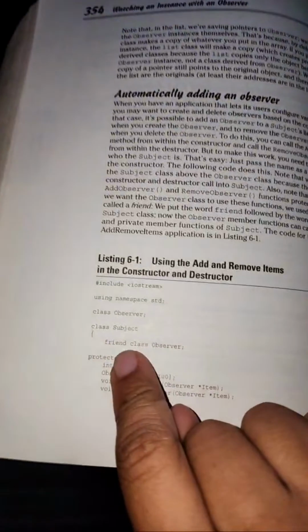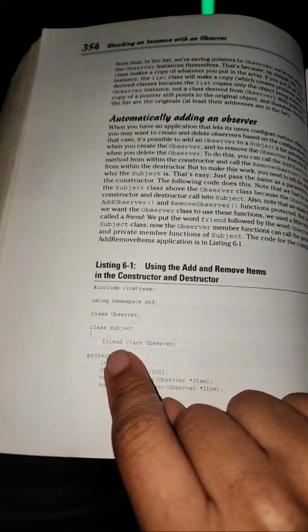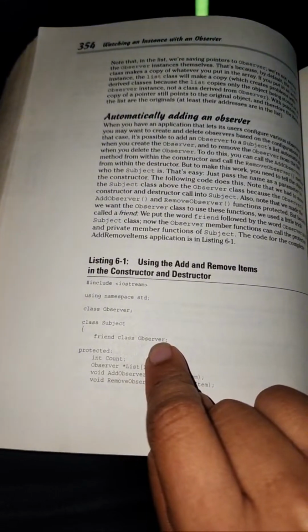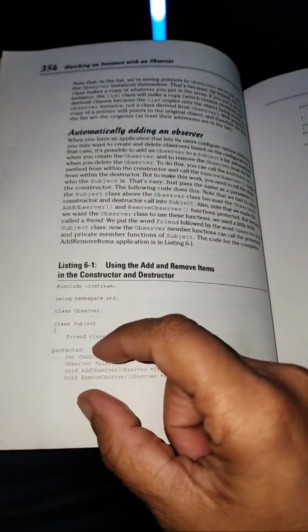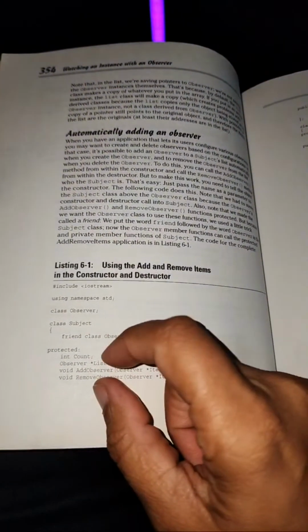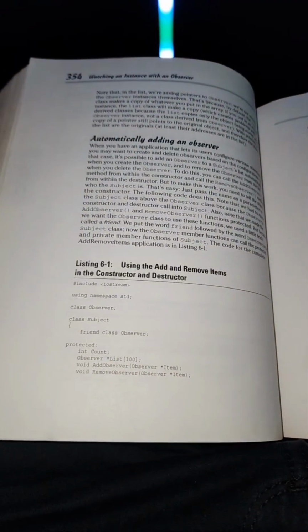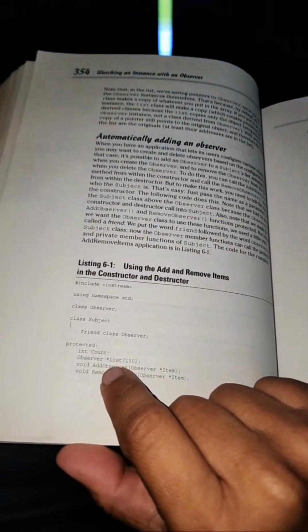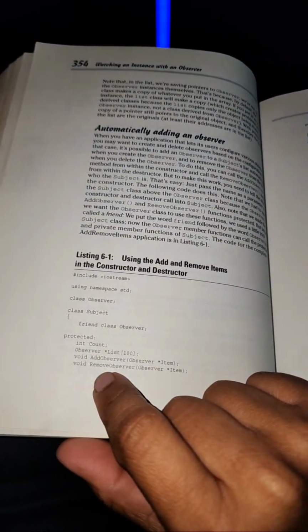Okay. So the idea being is that's the subject. It's made friend. So this can now have access to those private and protected members. Part of the protected, so observer is going to be able to have access to the protected and the private things. So count is protected, the list is protected, the add observer and the remove observer, as just mentioned.